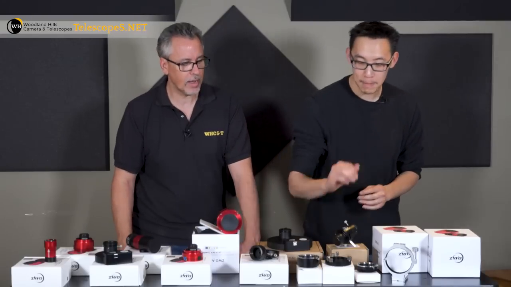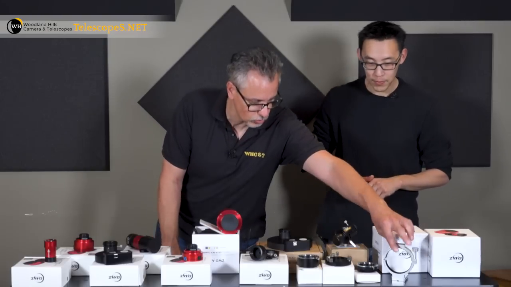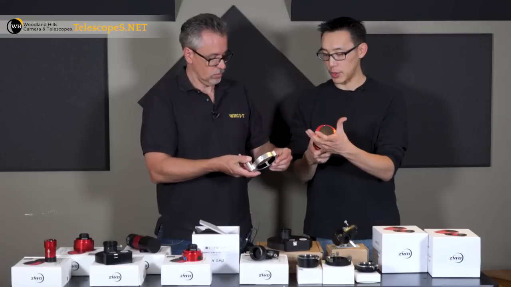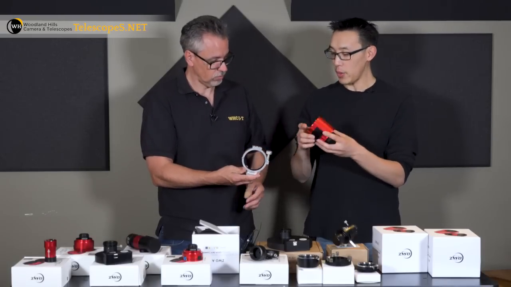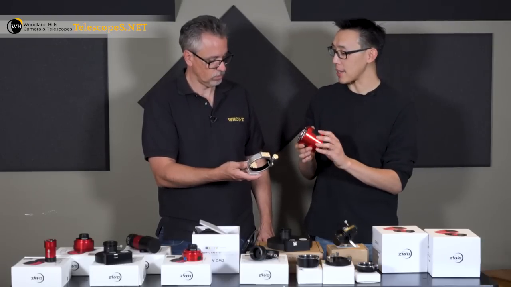What is the deal now with ZWO? I know we'll get to this thing in a second. But question: if I was to attach my camera lens to this particular camera, how on earth would I attach it to my telescope or to my mount or anything else for that matter?